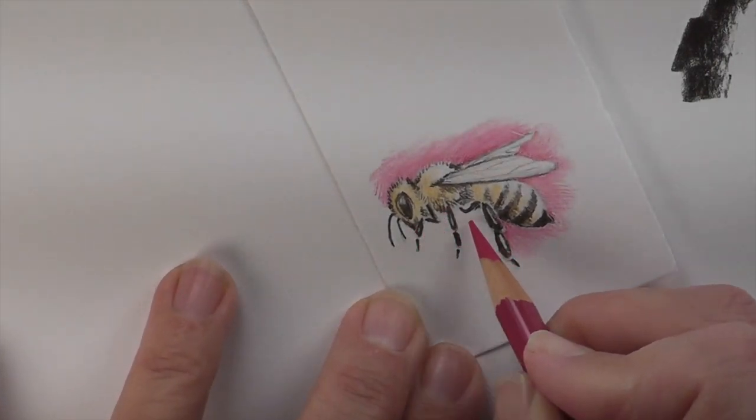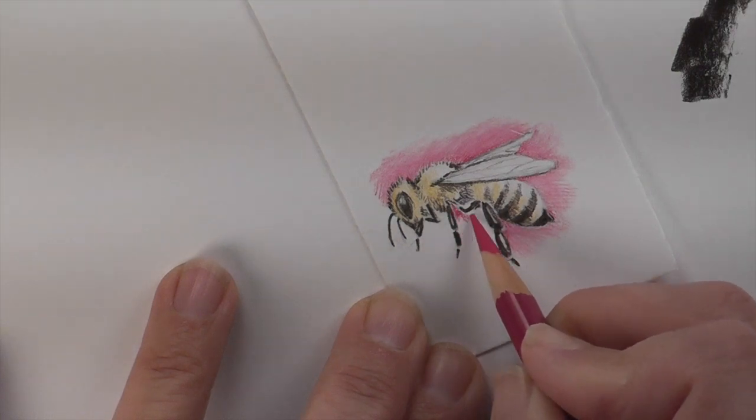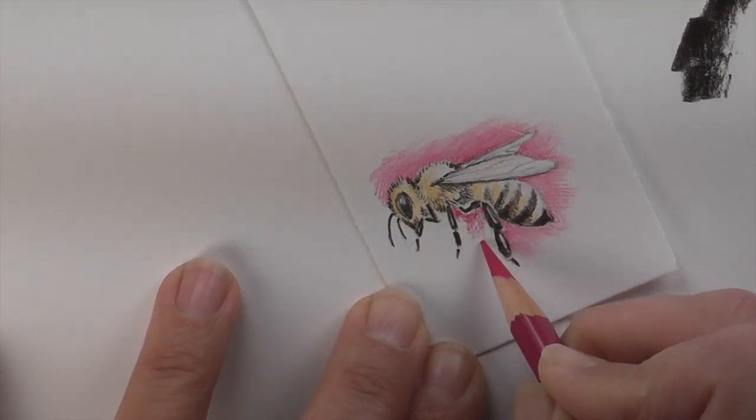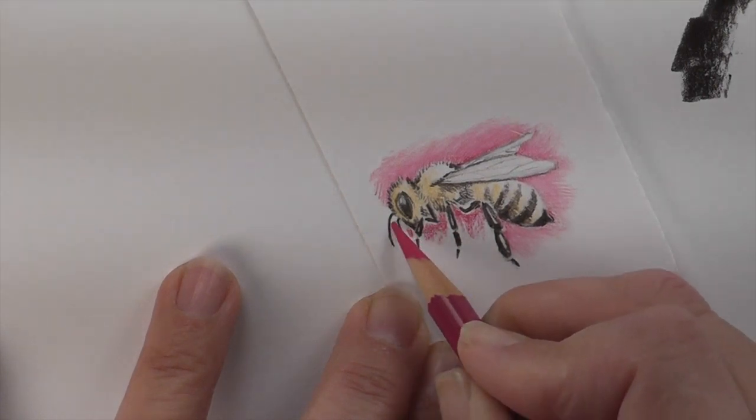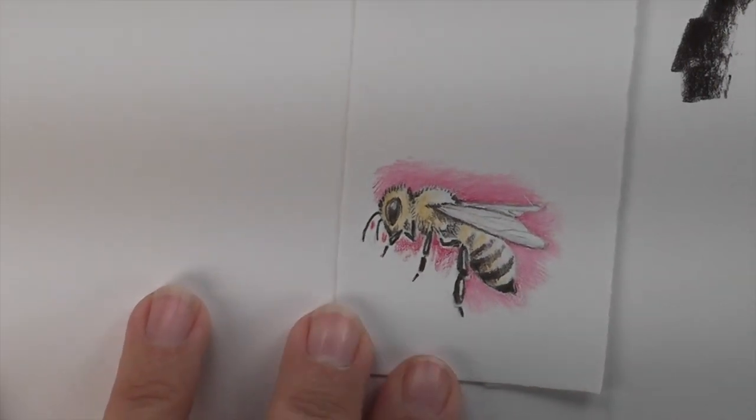He doesn't have much transparency, so you don't really have to worry about creating a transparent look. I'm going to go ahead and add a little color behind him. All right then.